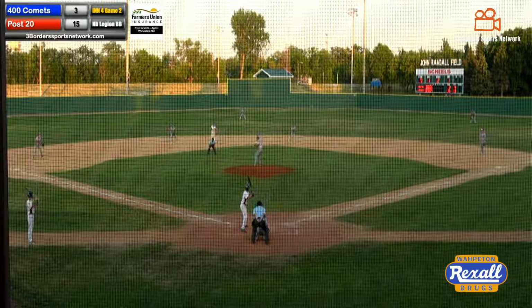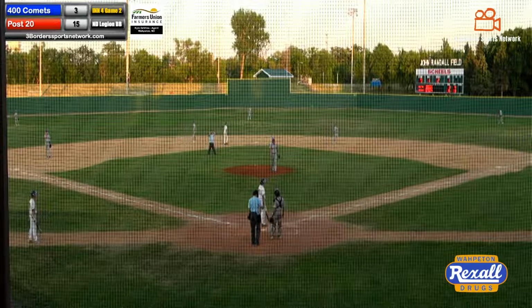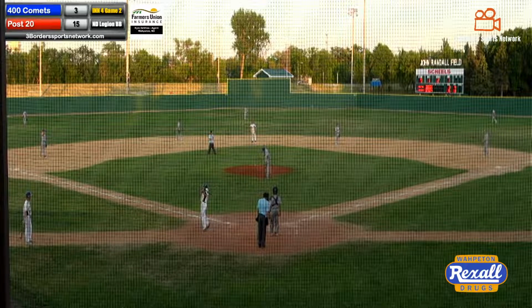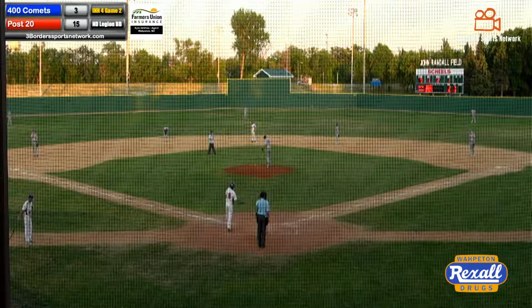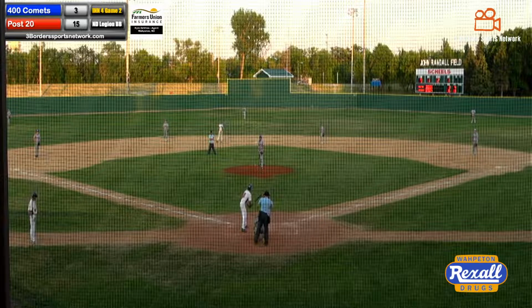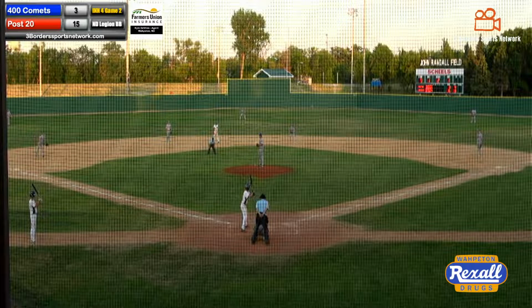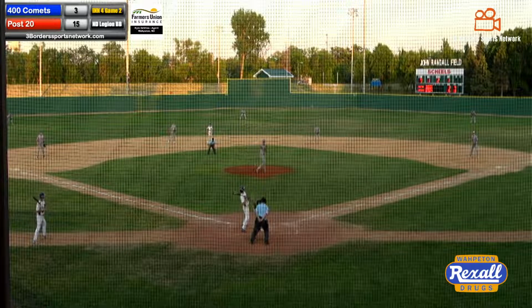Field fly rule is not in effect. There's not a runner at first base, and that one's fouled right down the first base line, and people are bailing out of their chairs. Protect me. Yeah. So one ball, two strikes now to Caden Hockert. Who was it? Was it his mom? Caden's mom down at first base, bailing out of her chair, keeping his mom awake.